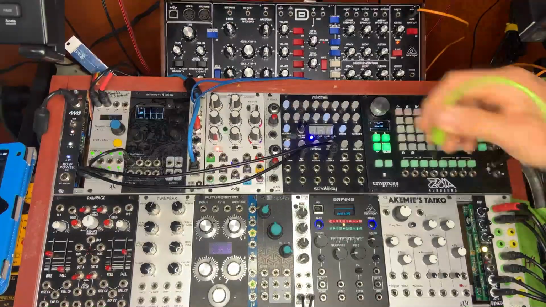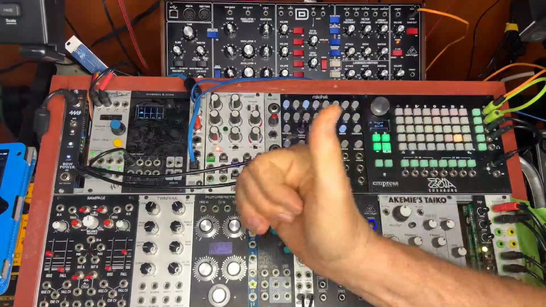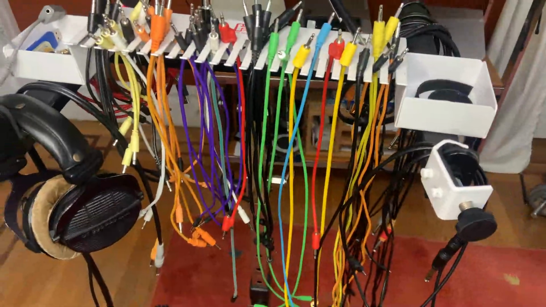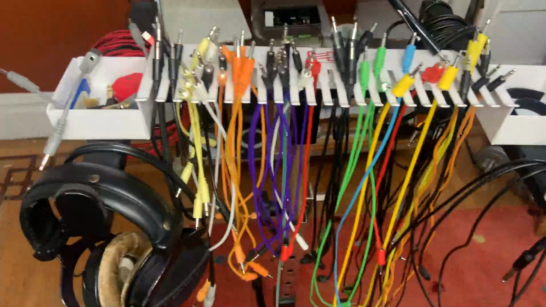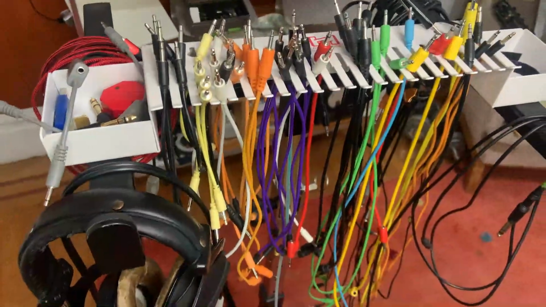So I'll grab another stackable. By the way, off camera over there, I have a rack. Maybe I'll get a still of it in a minute and let you see what that's looking like.